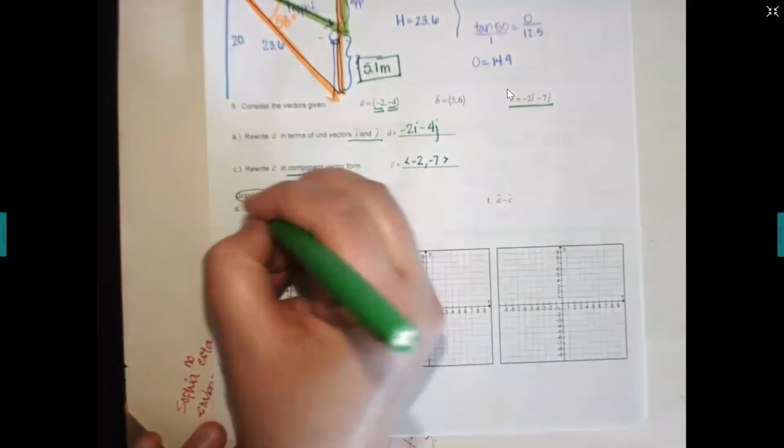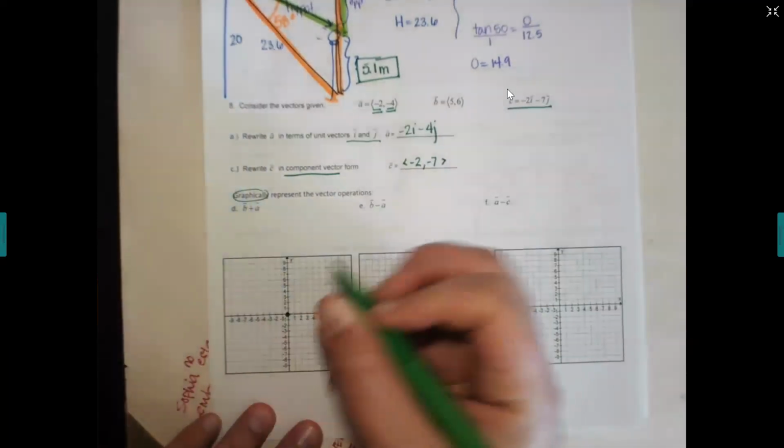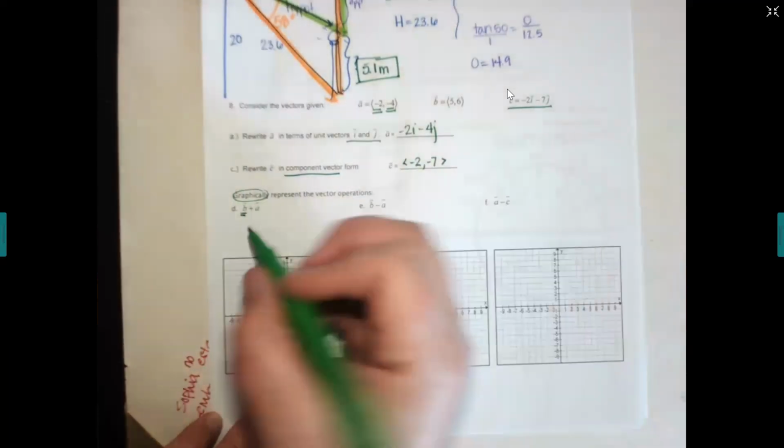Okay, then it asks you to add and subtract the vectors. So remember, you can do this algebraically or you can do it graphically. They're asking us to do it graphically. So what we're going to do is I'm going to start at the origin. Vector B is 5, 6.